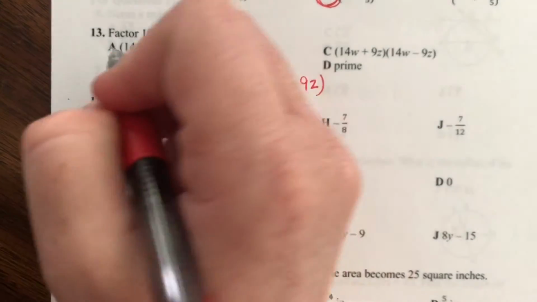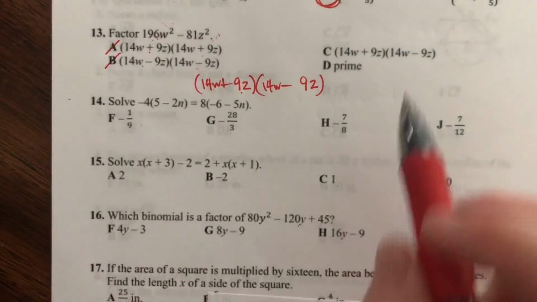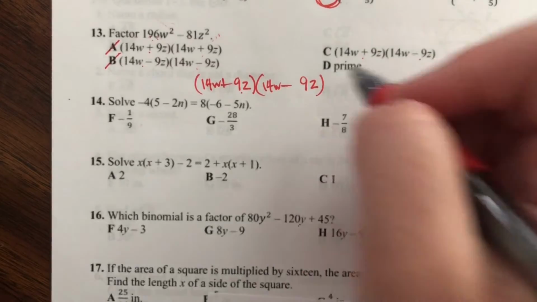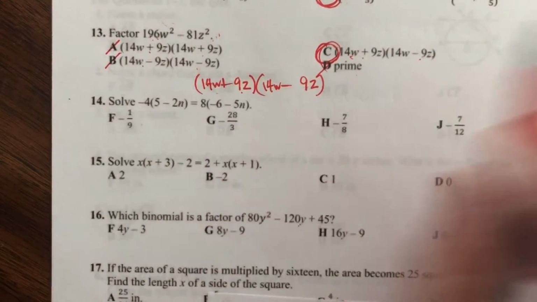Both of these have a plus, so that's out. Both of these have a minus, so that's out. This has a plus and this has a minus, and this says it can't be factored. So we know that's out, so it's C. This matches this.